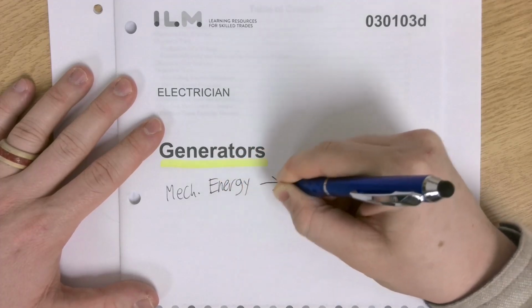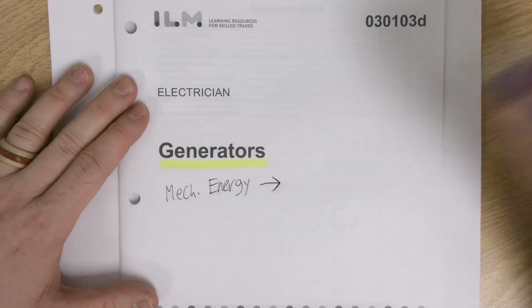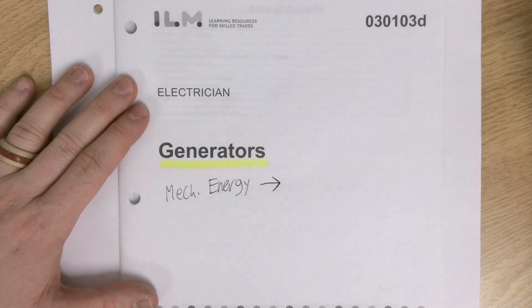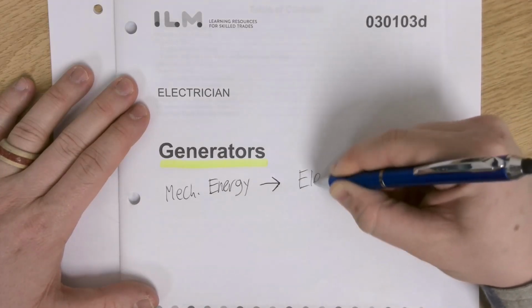and convert it with the generator and with Faraday's law, and we can learn more about what's exactly going on with Fleming's hand and all that fun stuff. But a generator is going to take mechanical energy and convert it into electrical energy.